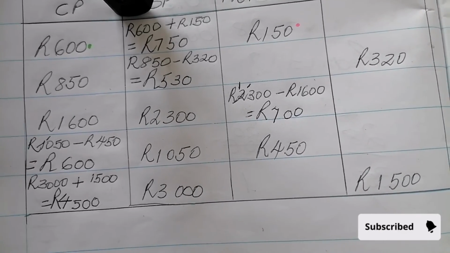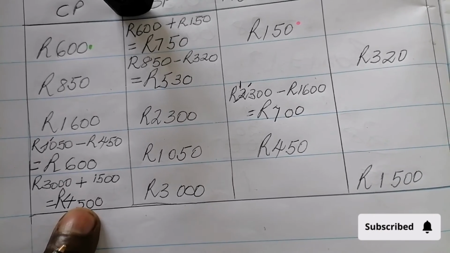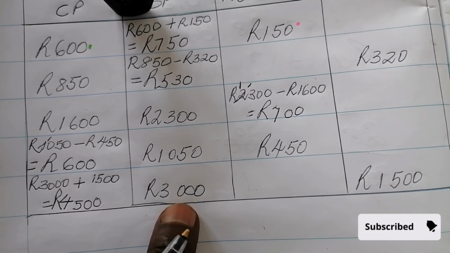So the cost price here was 4,500 and the selling price is 3,000.